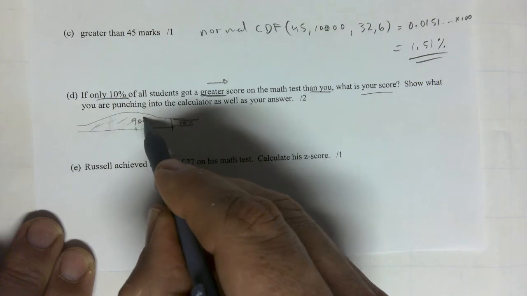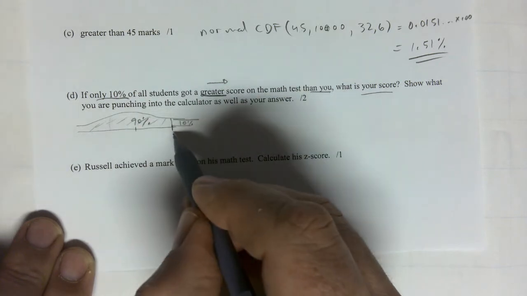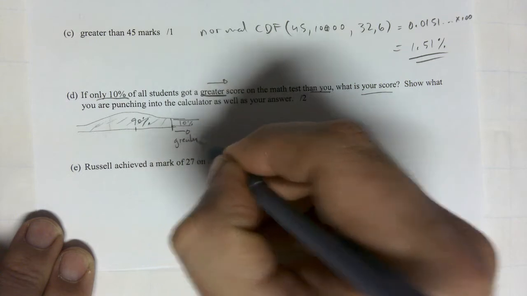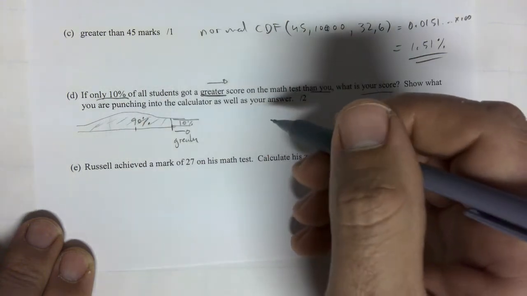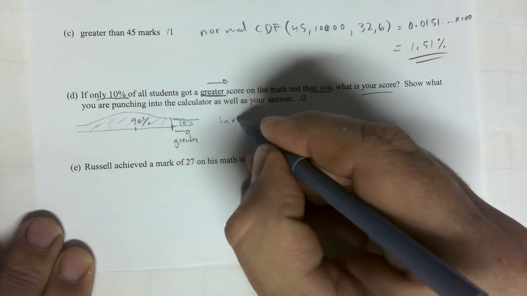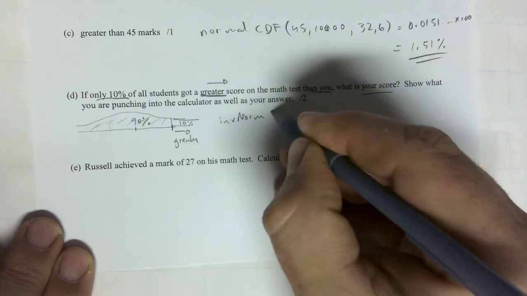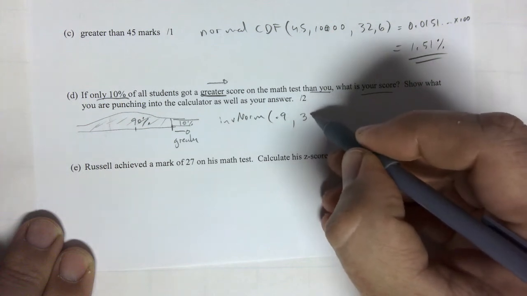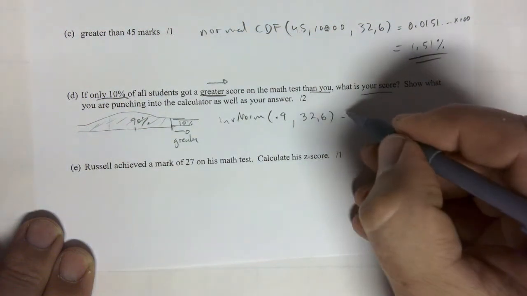This is what you're interested in because inverse norm needs what's to the left. So this is greater. You want this percentage that is below you. So inverse norm, you'd have to go 0.90, and the average is 32, standard deviation is 6.